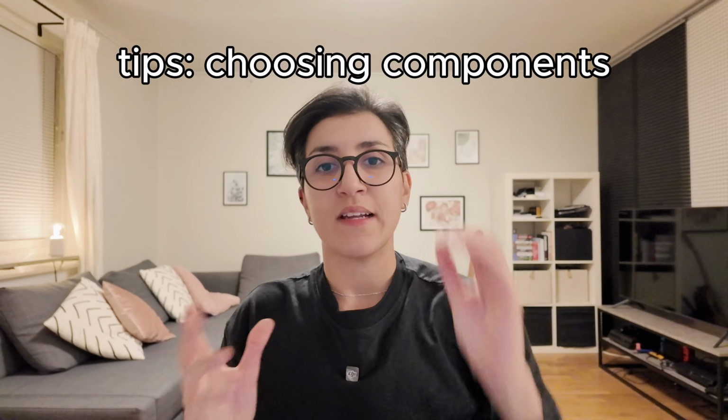Choosing components is not a linear process. Sometimes you choose a component and then you find out that it doesn't fit a later requirement. So for example, it could be that it has a very specific temperature range. It doesn't work if the temperature is above 25. And then you know, okay, I cannot use this component.